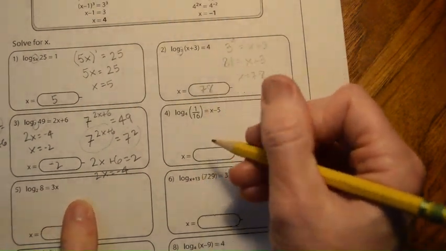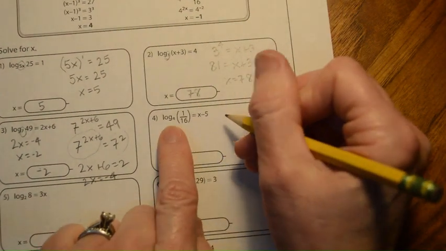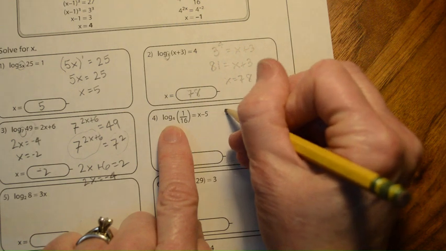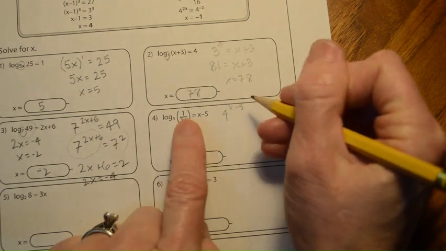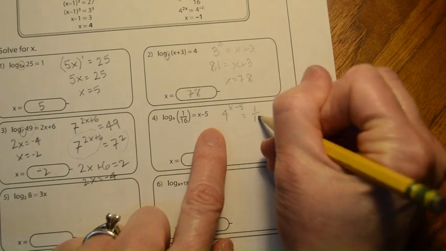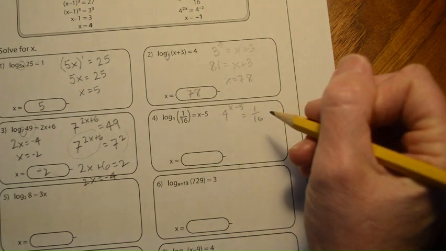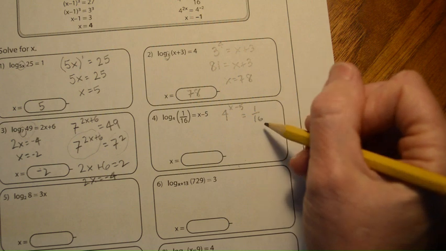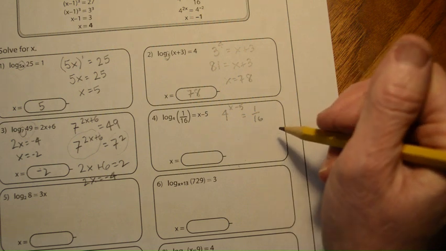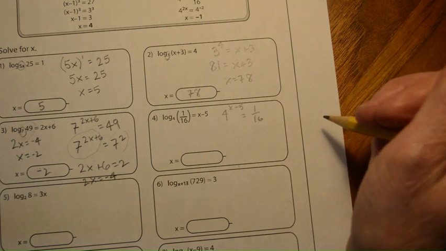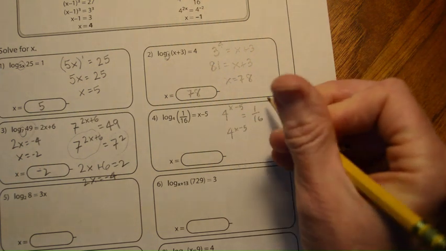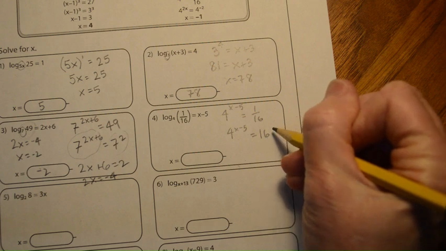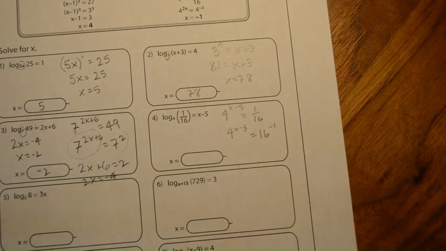Okay, how about this one? We've got the base of the log becomes the base of the exponential, and then we flip-flop the position of these two. All right, so think about what you would do right now. Hopefully you're thinking, I need to get rid of this fraction, so I'm going to write 1/16 as 16 to the negative 1st.